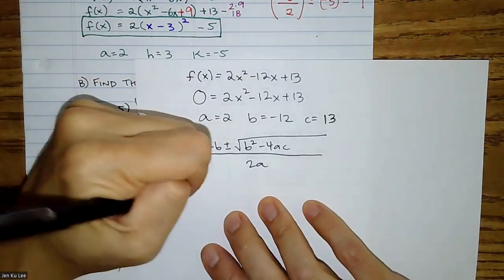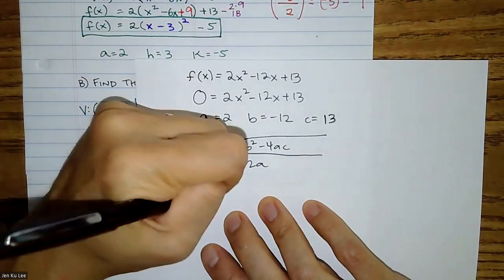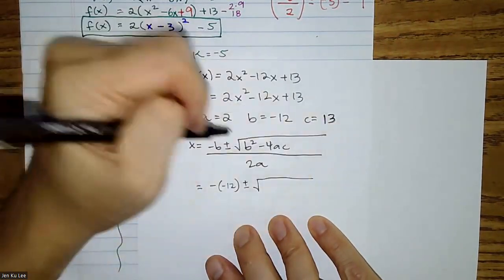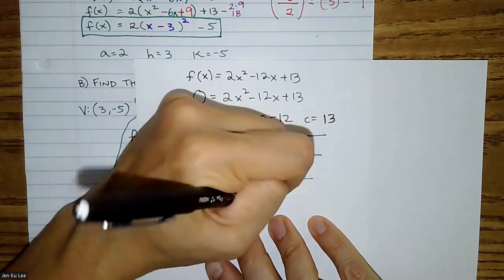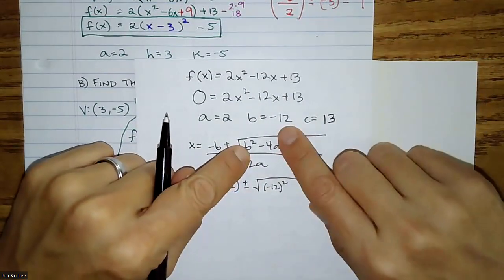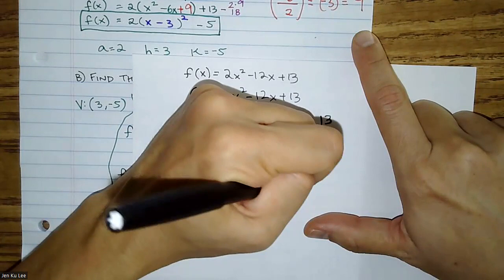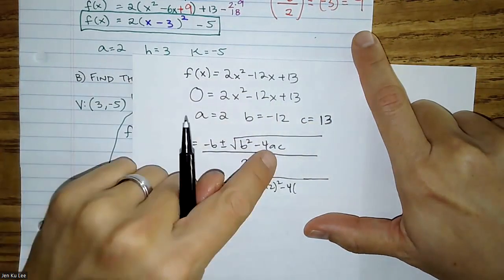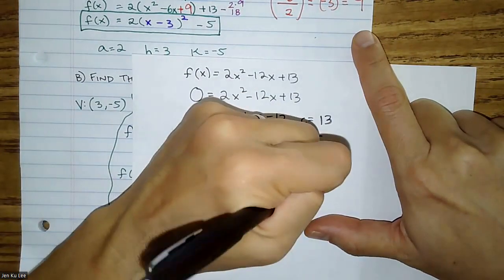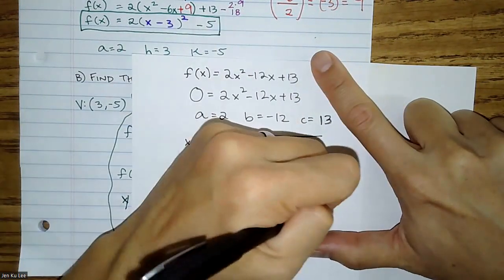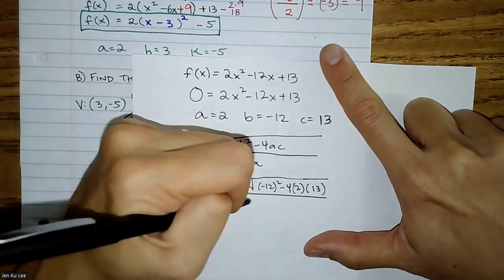So that's negative negative 12 plus or minus the square root of negative 12 squared, because my b value is negative 12, minus 4 times my a, which is 2, times my c, which is 13, all over 2 times 2.